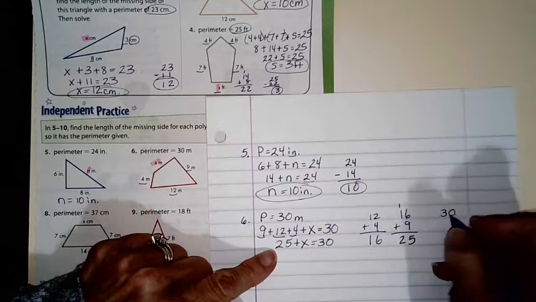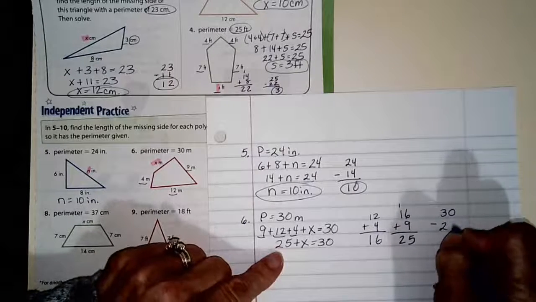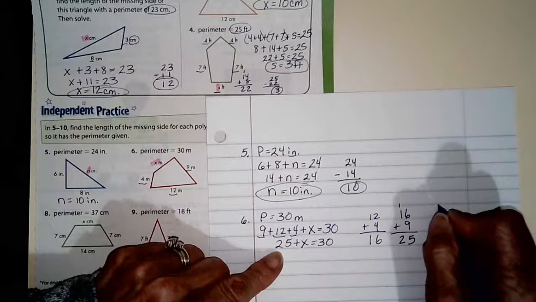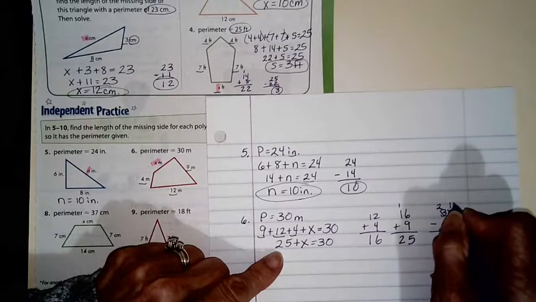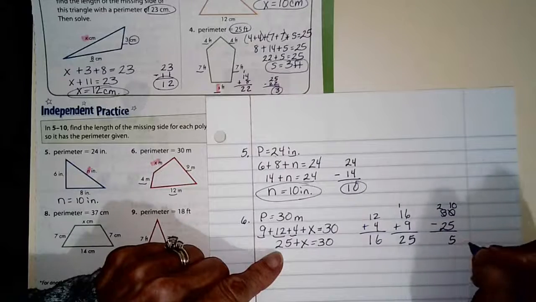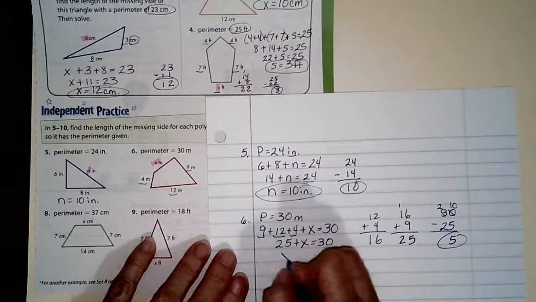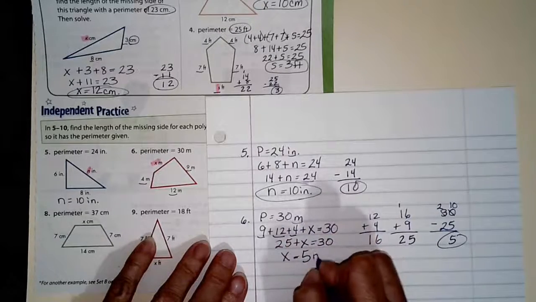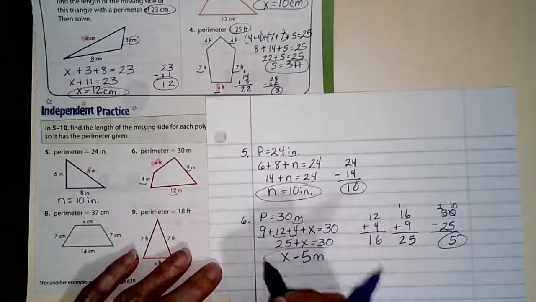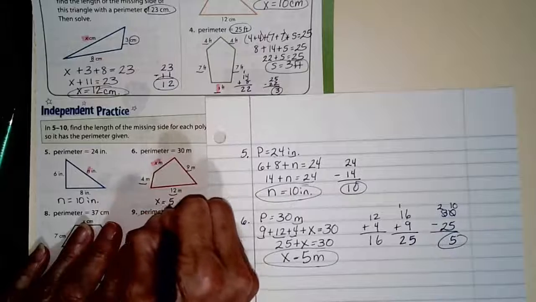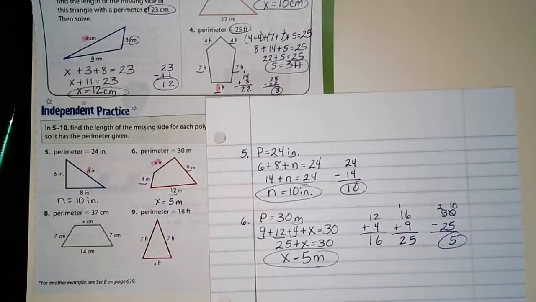So 30 minus 25, and we know you cannot take 5 from 0, so I take a 10 from here, bring it over here. 0 plus 10 is 10, 10 minus 5 equals 5, 2 minus 2 is 0, so x is equal to 5, and my unit of measure is meters. 5 meters. So we're going to come right over here and write x equals 5 meters. Now, we're ready for number 7.